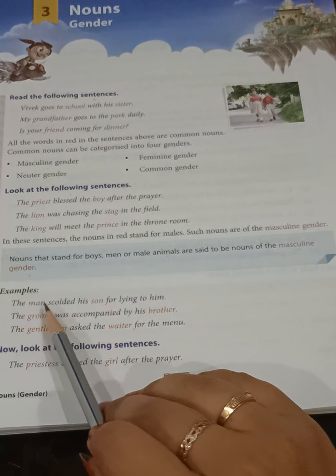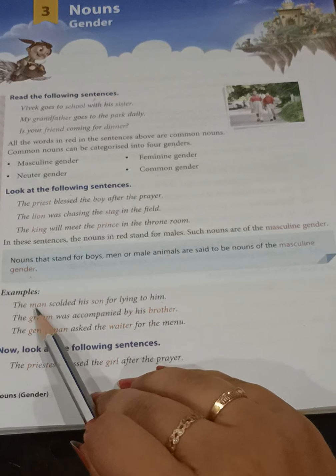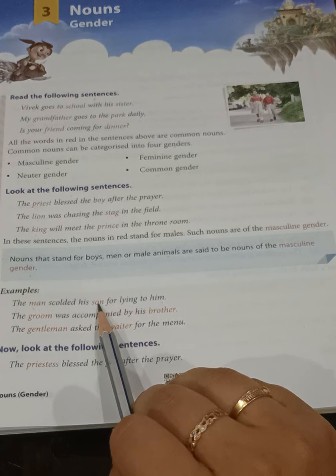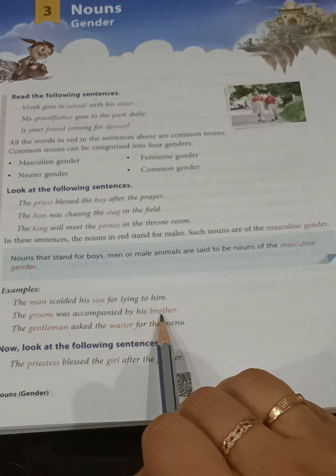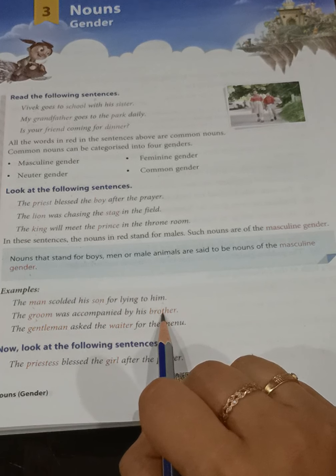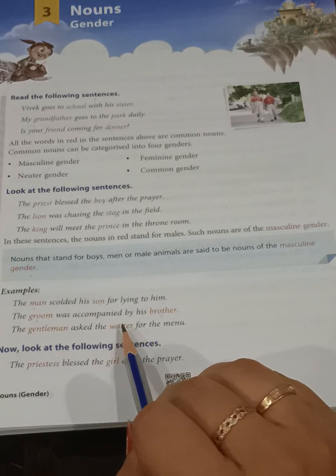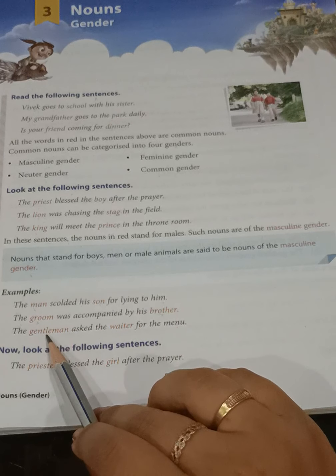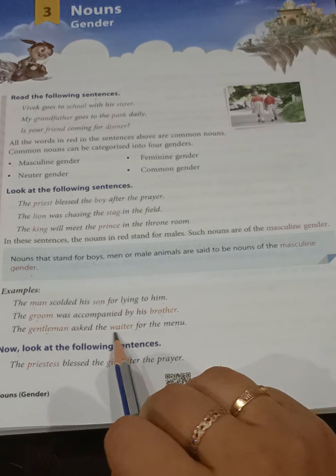Examples: the man scolded his son for lying to him. Man and son, both are male. The groom was accompanied by his brother. The groom is a male, brother also a male. The gentleman asked the waiter for the menu. So the gentleman and waiter, both are males.